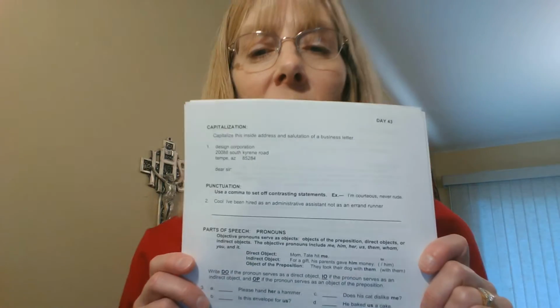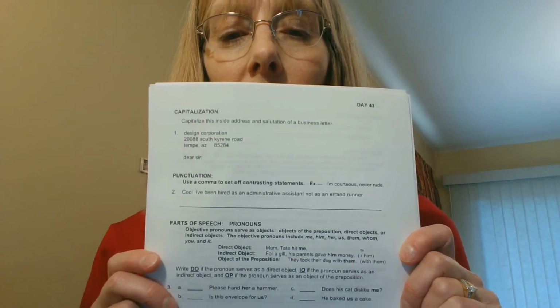All right, very good. Next section, parts of speech, pronouns. There's a lot going on today in the pronoun section. Objective pronouns serve as objects, direct objects, indirect objects, or objects of the preposition. That's great if you remember what the objective pronouns are. And in case you don't, you would want to go to day 43. And under parts of speech pronouns, it lists the objective pronouns. Me, him, her, us, them, whom, you, and it.